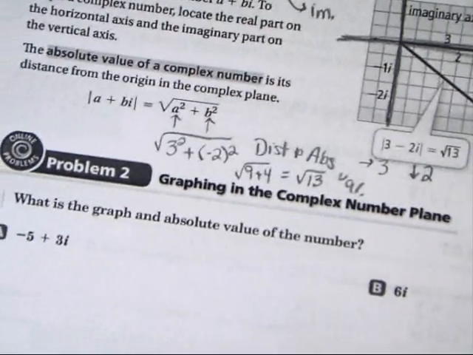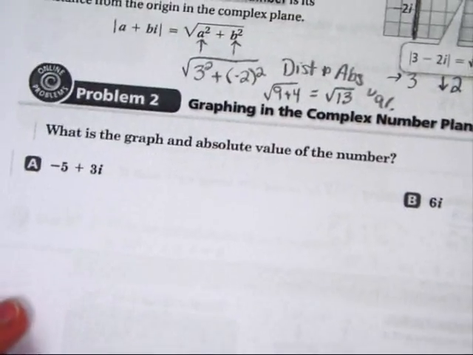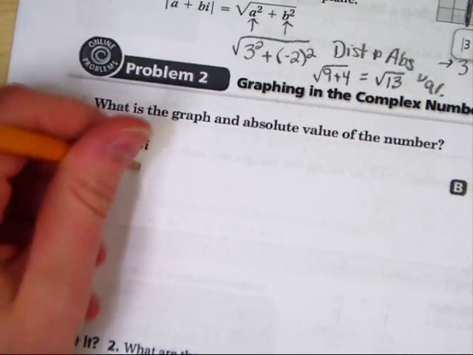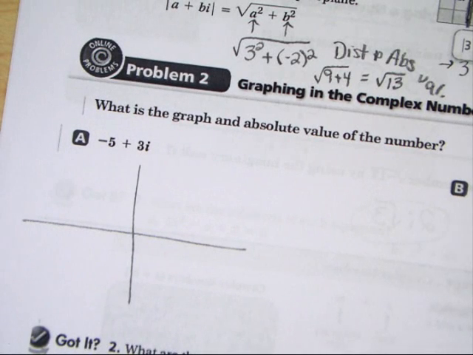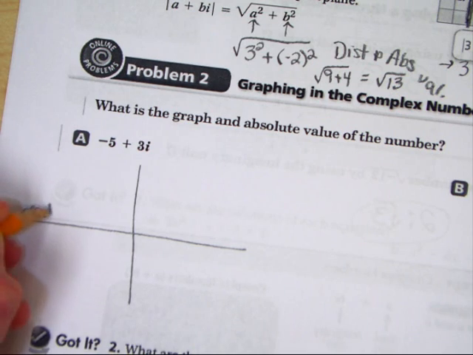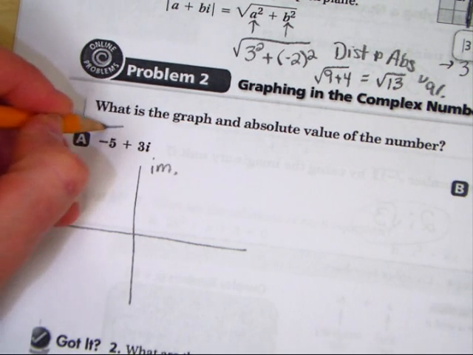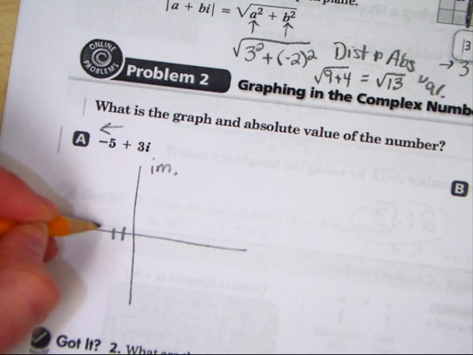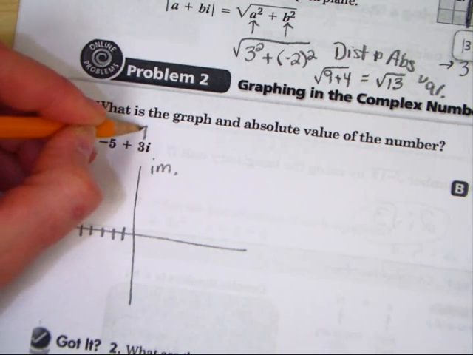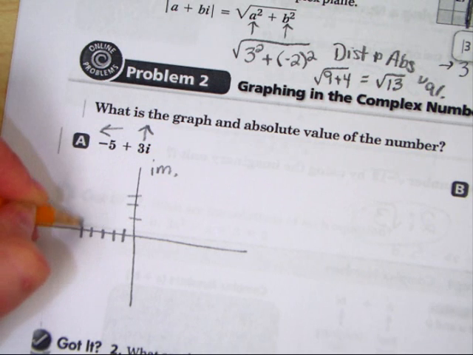Let's try some ourselves. We have negative 5 and 3i. Give yourself a set of axes. Remember, it's no longer x and y, it's the real numbers and the imaginary. So we're going to go left 5, up 3. Make a dot.